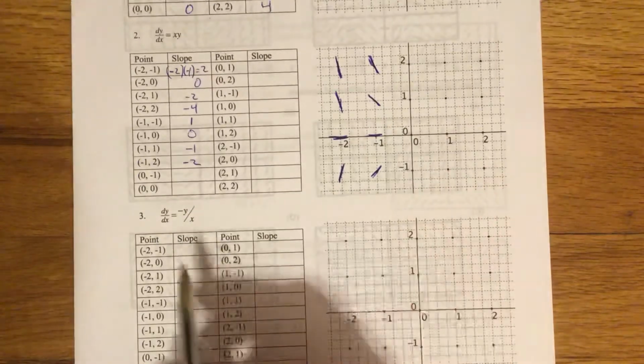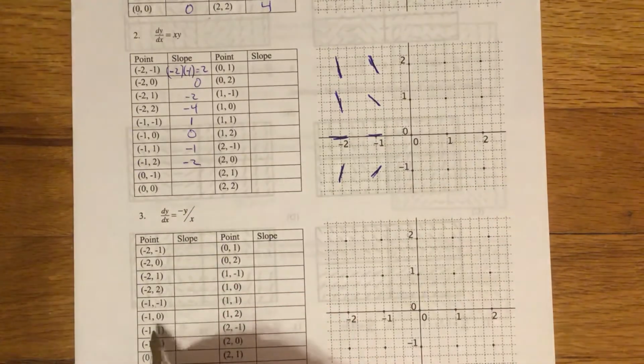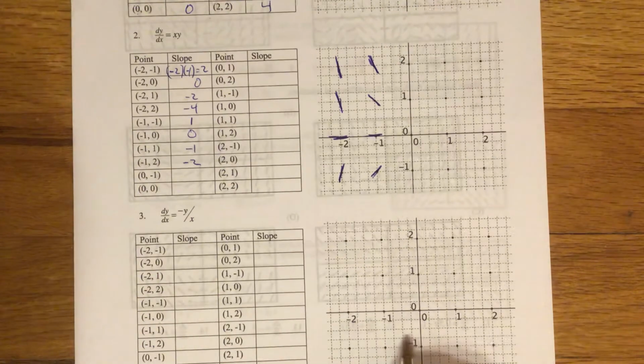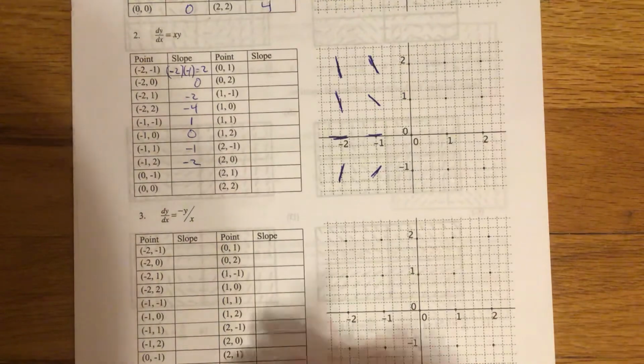All right, so these two examples don't have that, but this one would, because there's a bunch of spots where you're going to get x to be 0. And if x is 0, it'll come out undefined like this box. So at -1, 0 on this graph, I would put a vertical line for it being undefined. All right. This is the basic idea of how you make a slope field.